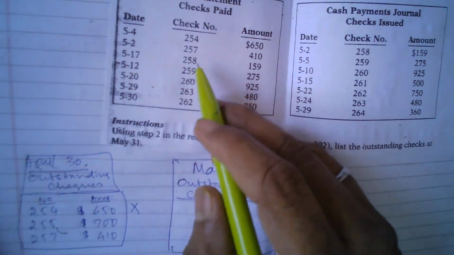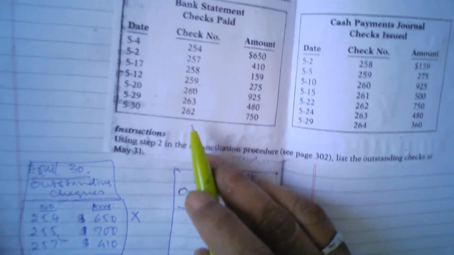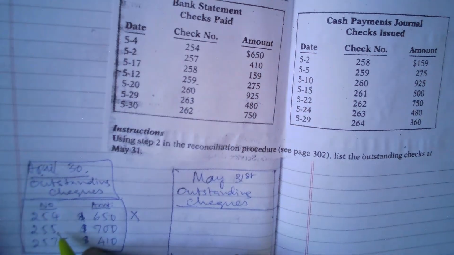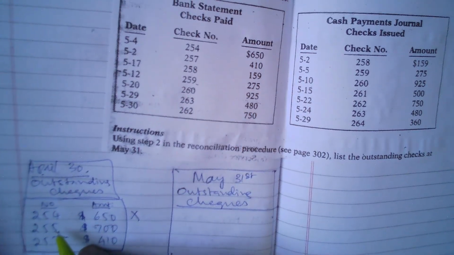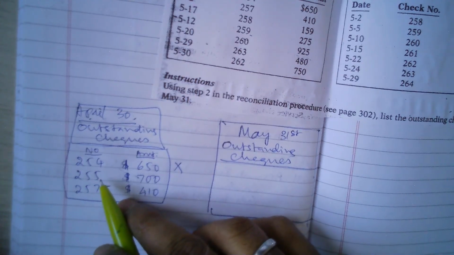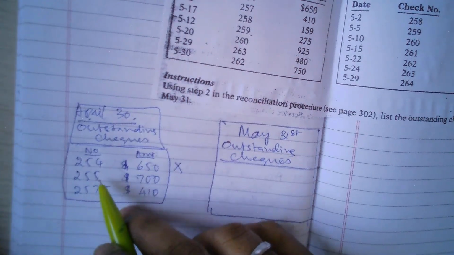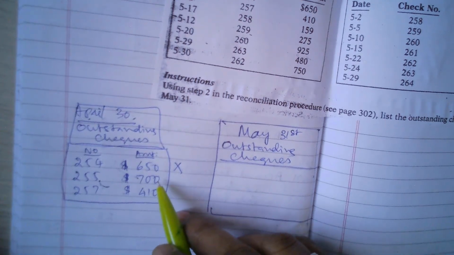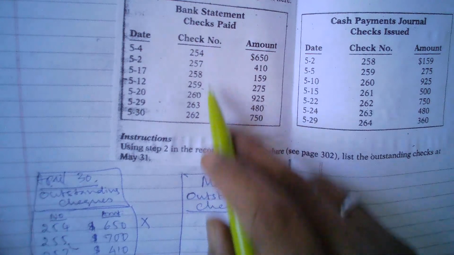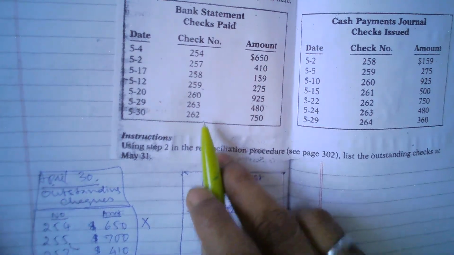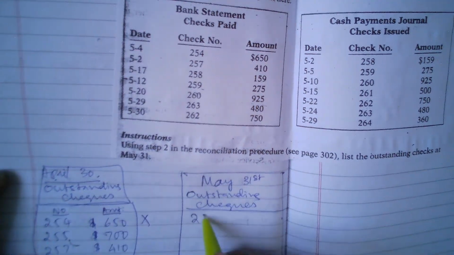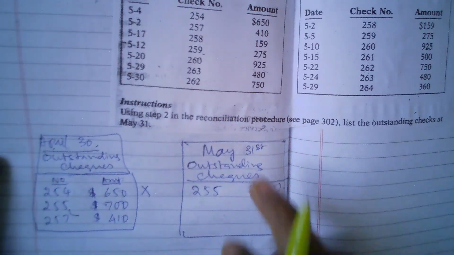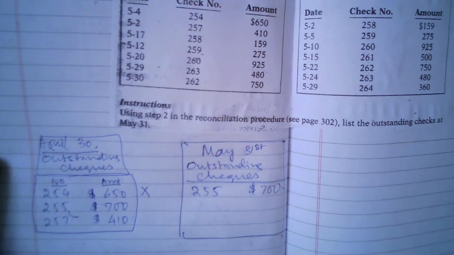What about 255? Here you see there is no 255 check even in the month of May. So the check which was given for $700 to some client or third party before April 30, they still did not submit it for depositing in the month of May also. So this is still outstanding, because it is not processed in the bank statement in the month of May. Therefore here I will say 255 is the outstanding check with $700, even on May 31st.